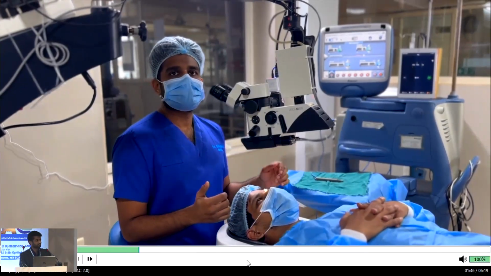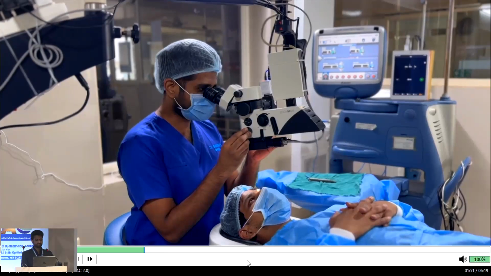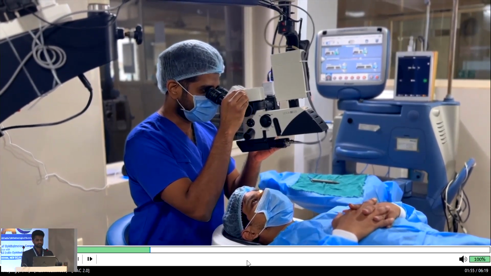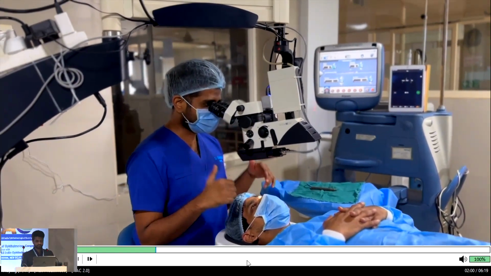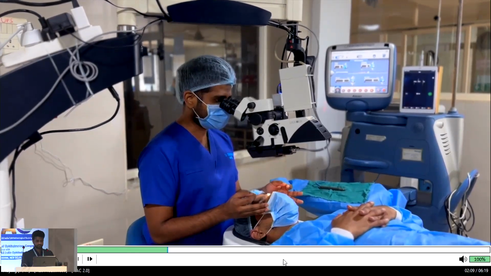So here I am simulating a surgery, and to cut the glare from behind, I use this command. Alexa, turn off backlight. Okay. This turns off the light that is causing a retro illumination.